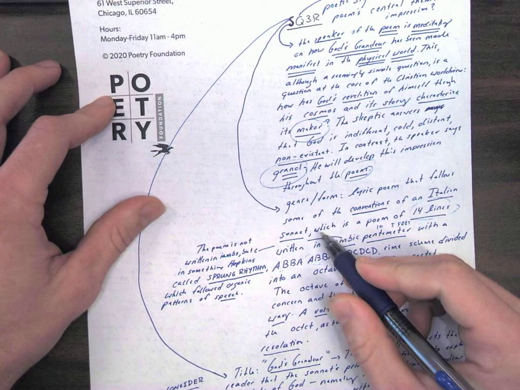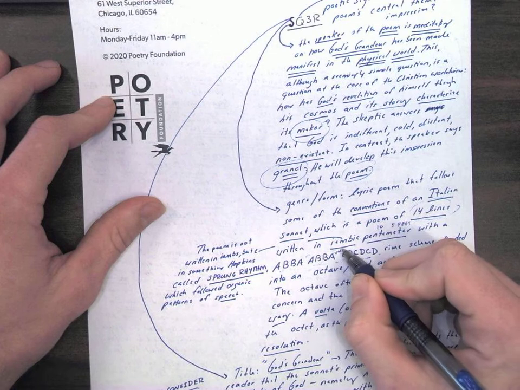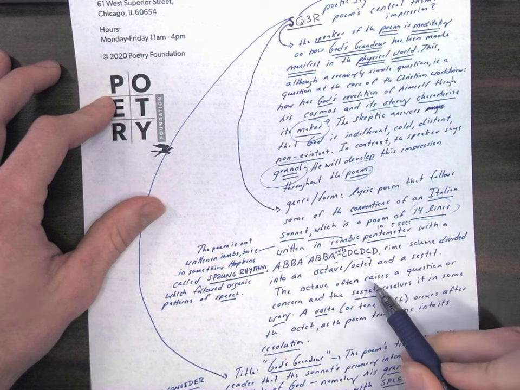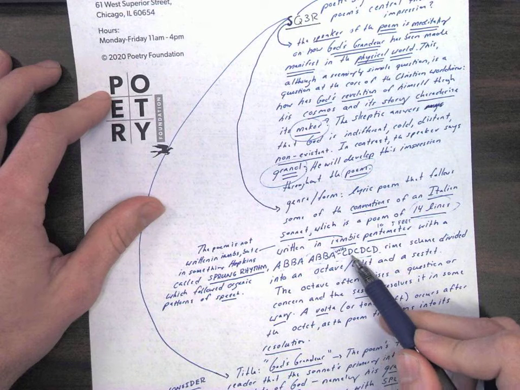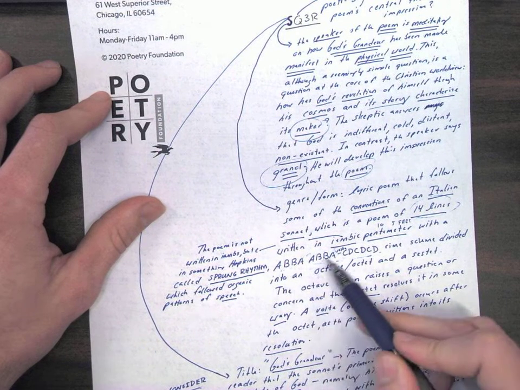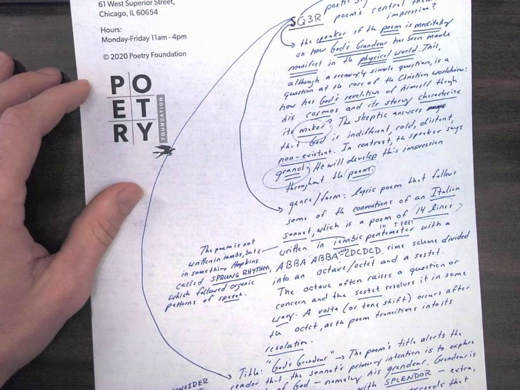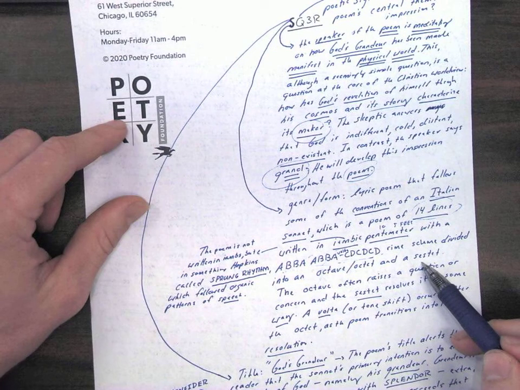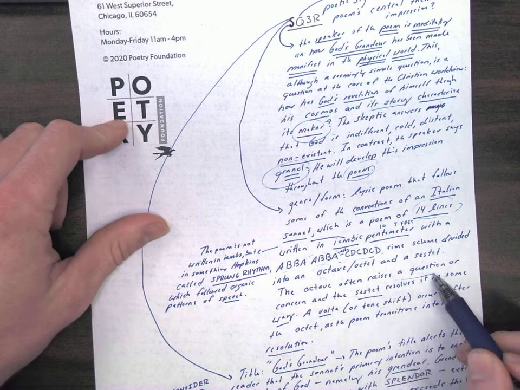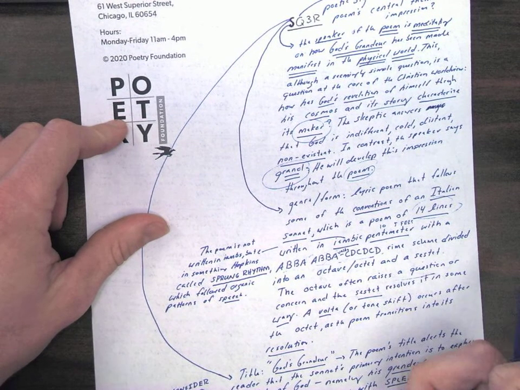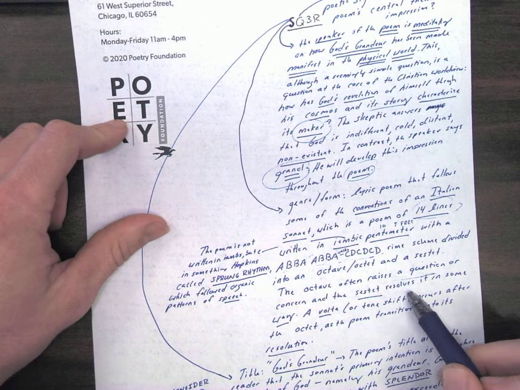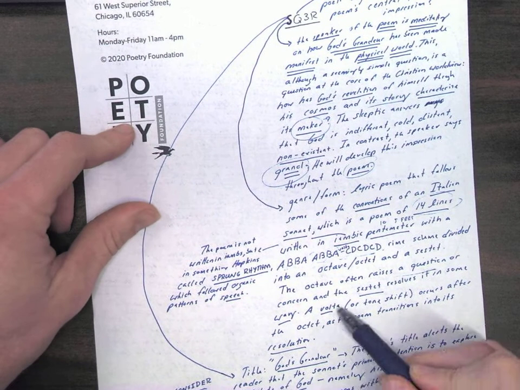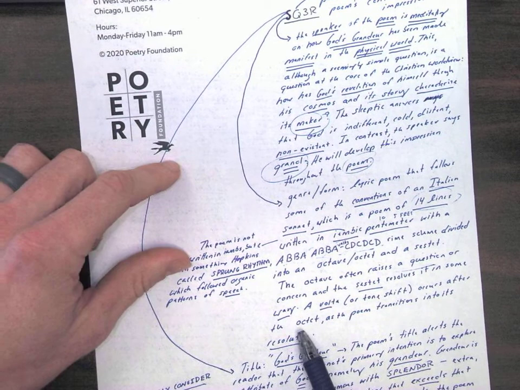And then there's a volta in between the two, a kind of turning or a shift in the poem and in the poem's tone that answers that concern raised in the octave. Okay, so the rhyme scheme is divided into an octave and a sestet. The octave often raises a question, as I just said, and the sestet resolves that question in some way. The volta is a tone shift that occurs after the octet.